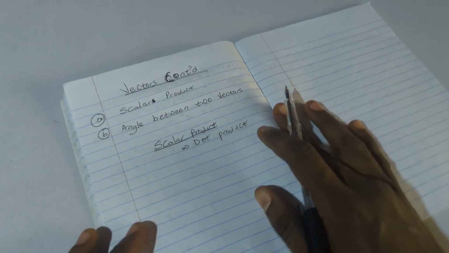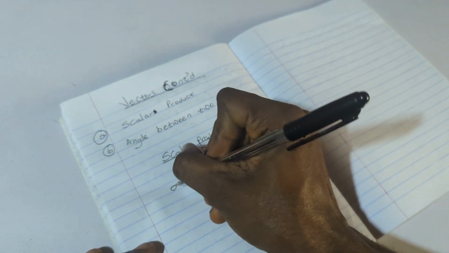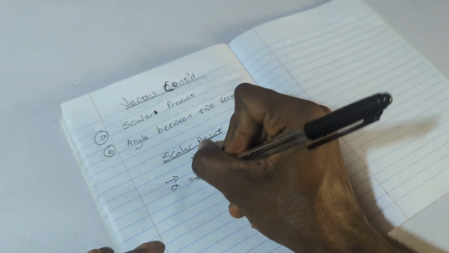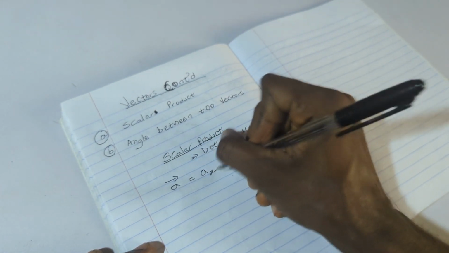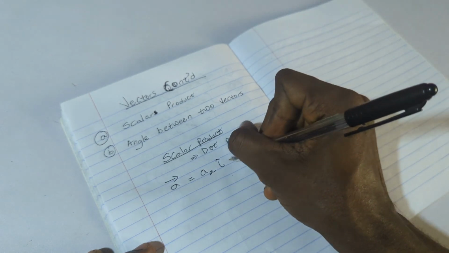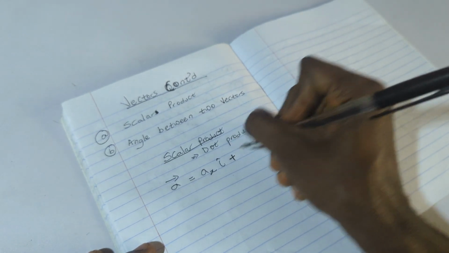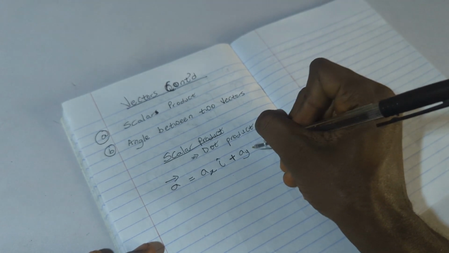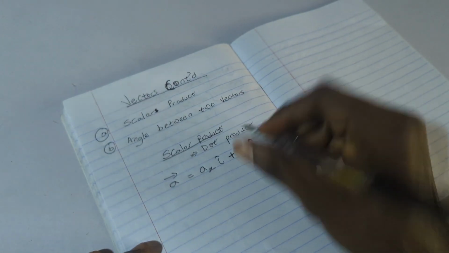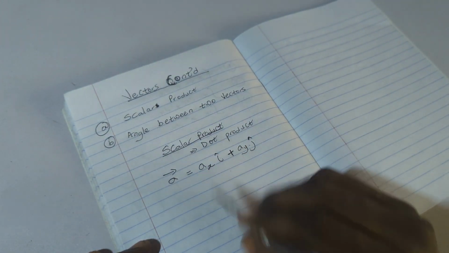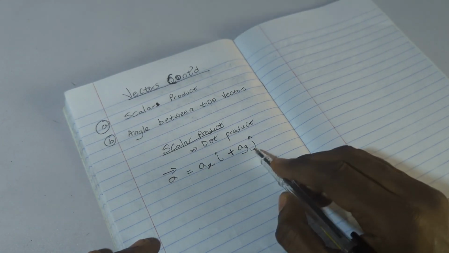So this is how it goes. Let's say we have a vector A, and vector A is defined as ax in the direction of i and ay in the direction of j. Let's assume it is a two-dimensional vector, a vector in two components.